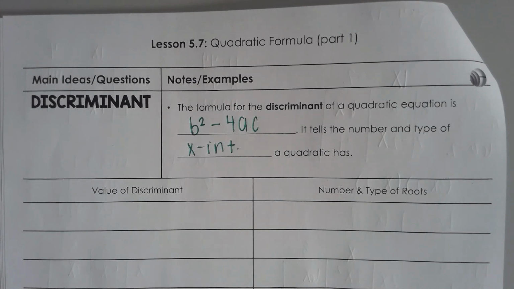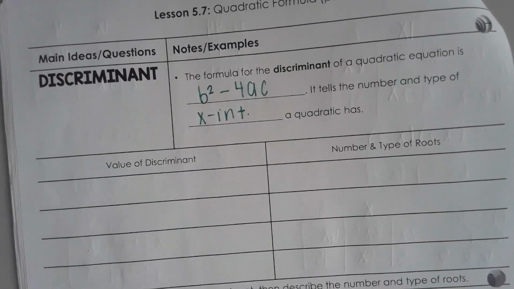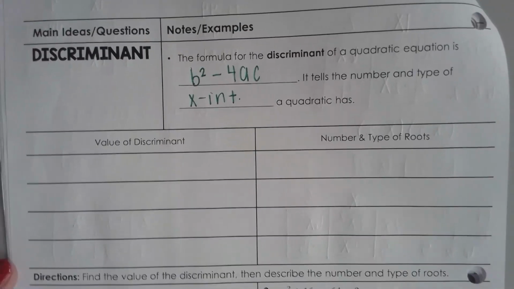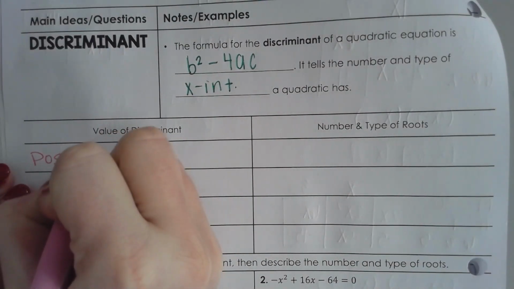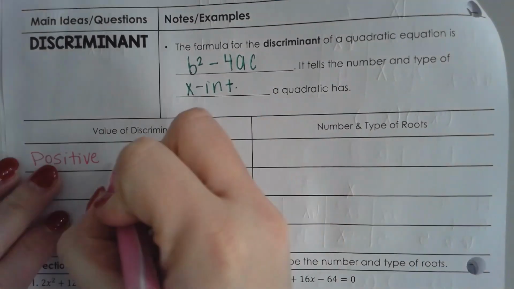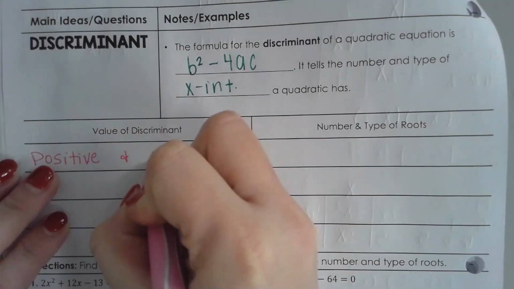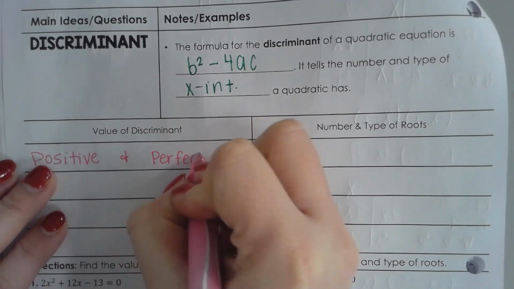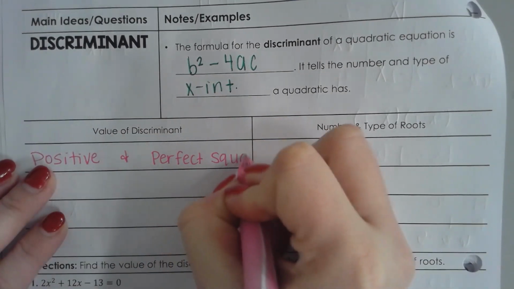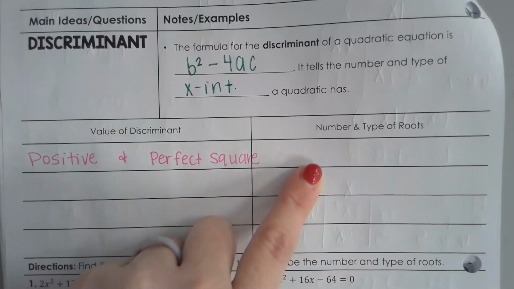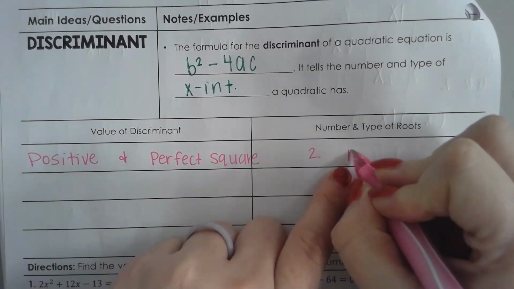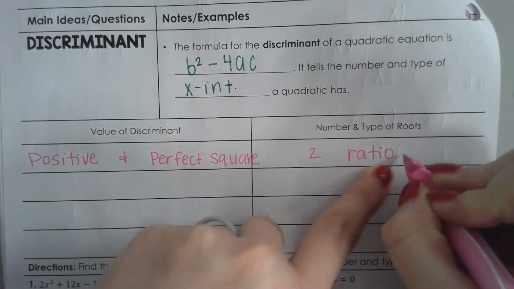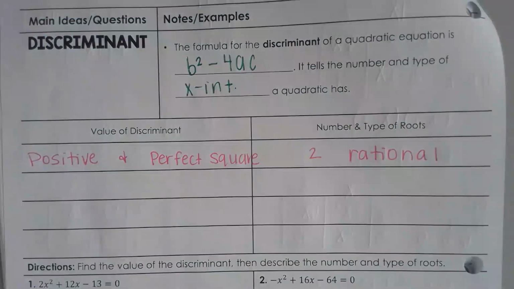And the way you tell that is if you use the formula and the answer that you get is a positive number and it's a perfect square, then you will have two rational x-intercepts.